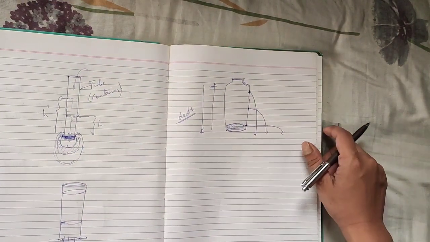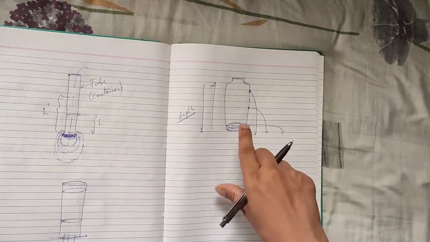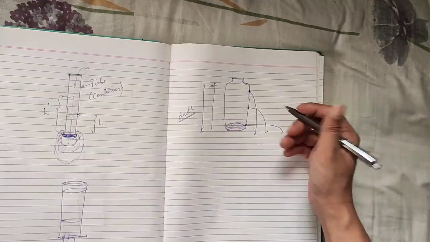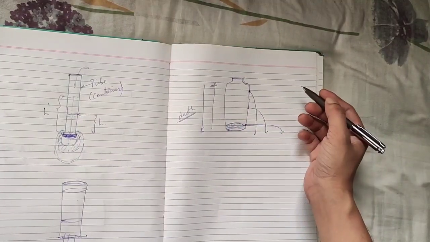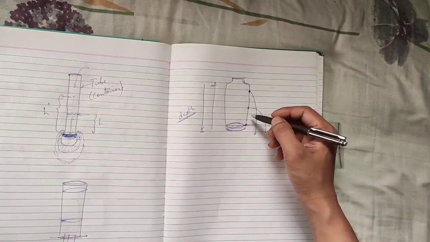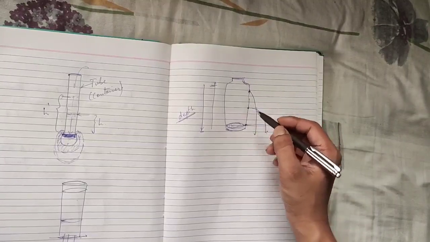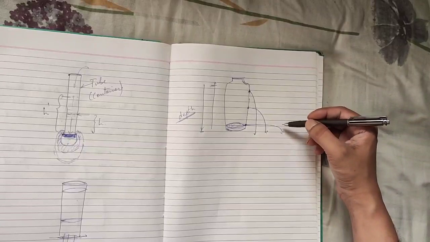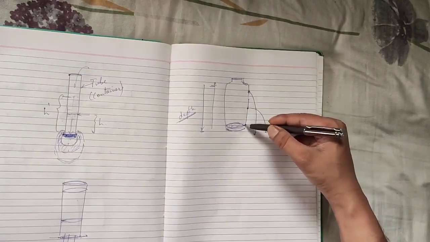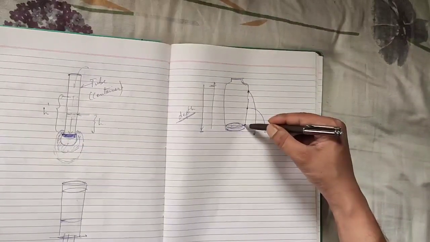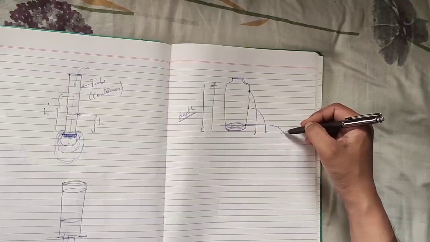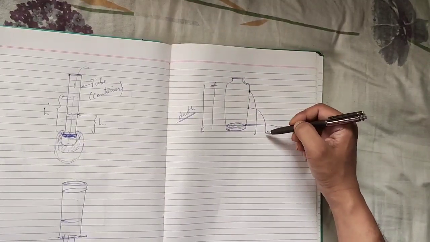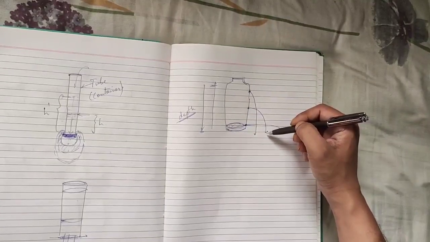We also saw another activity in which we took a small plastic bottle and made 3 holes in it. We added water, and when we saw the water coming out from all the 3 holes, we found that the water coming out from the bottommost hole goes the maximum distance, and as we move higher and higher, the distance covered by the flowing water decreases.